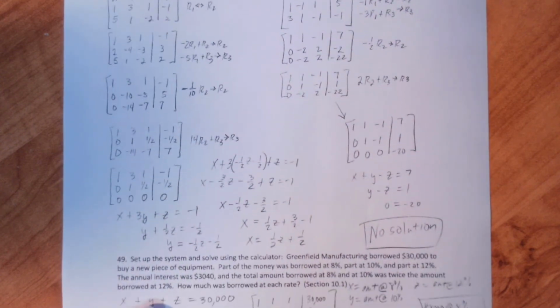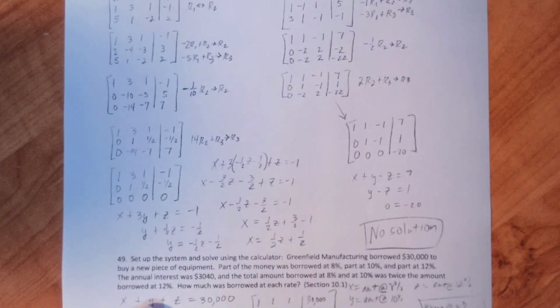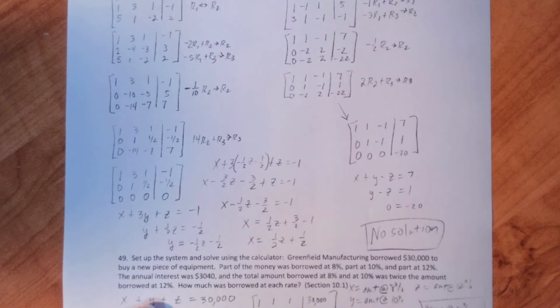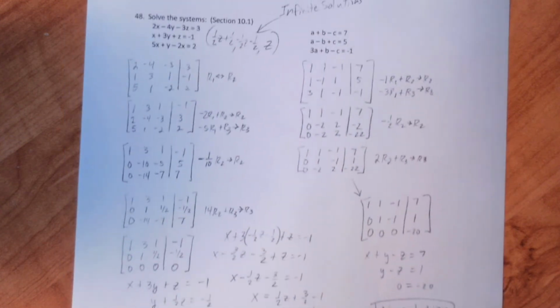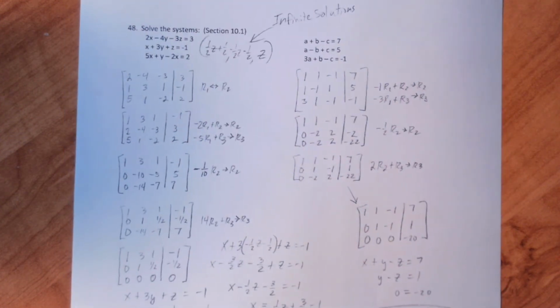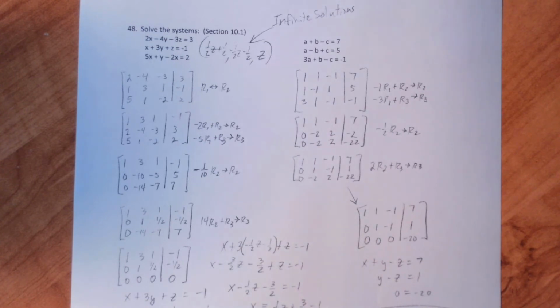Now to find x, I had to replace y with what we just got. Now notice I didn't have to do anything with z because z was called z. And so y is in terms of z, but for z, that's just z. So when we solve this, we get our x value. And so that would be the way we would write our solutions in general.